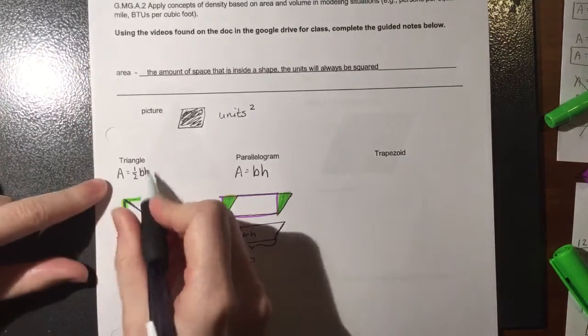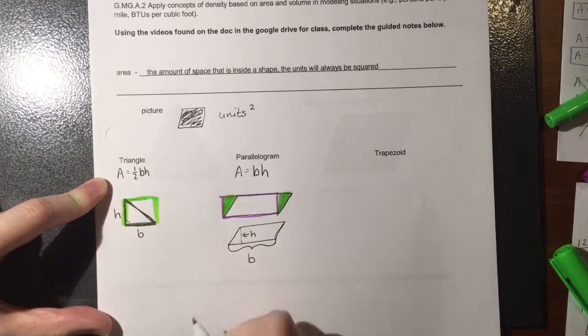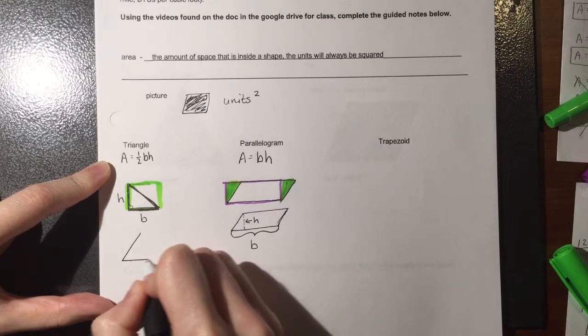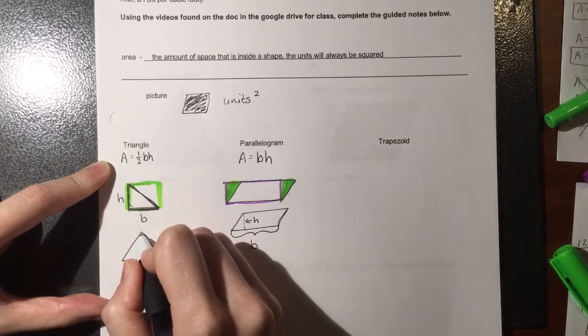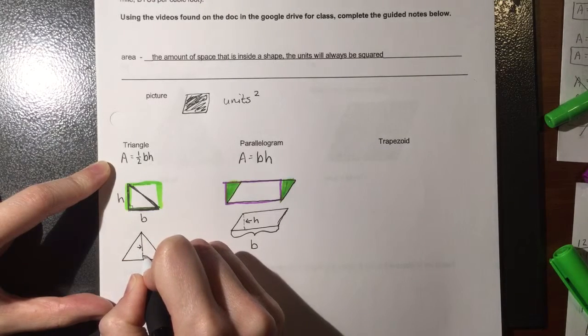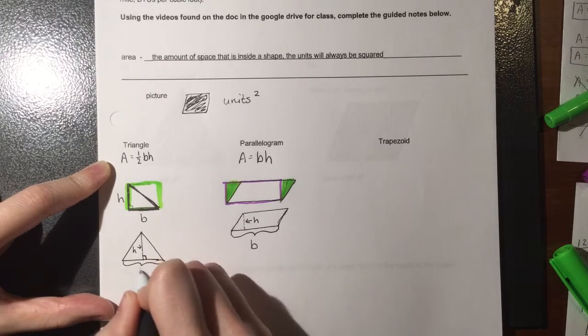And then if you're looking at those spots on the triangle, this is the base right there, that's the height. Your triangle could also look other ways. You could have a triangle that looks like this, and it's wherever the line is that they tell you is the height, that 90-degree angle right there, that's the height, and that's the base.